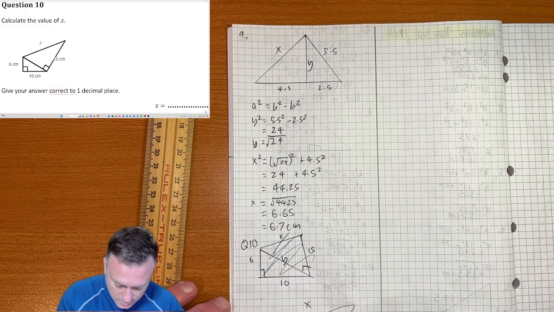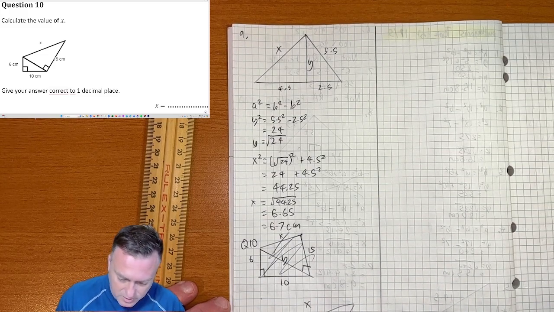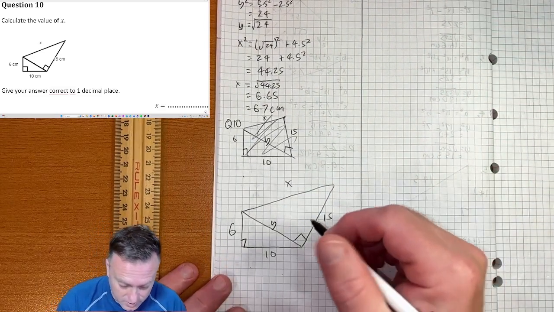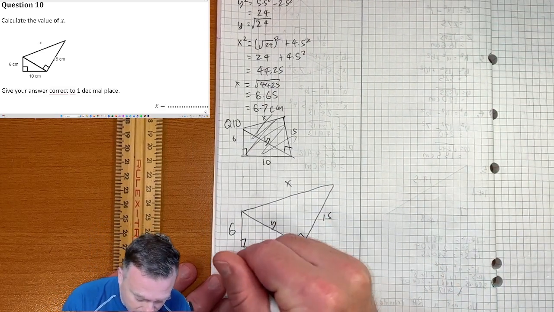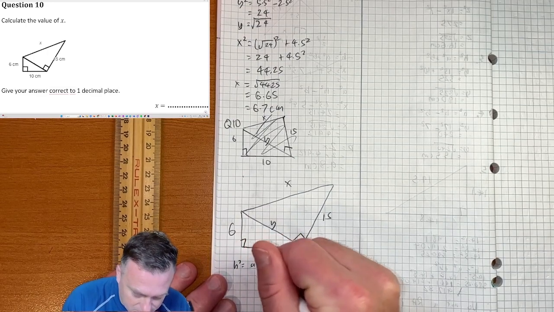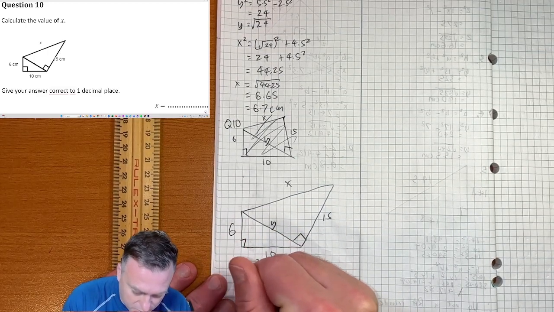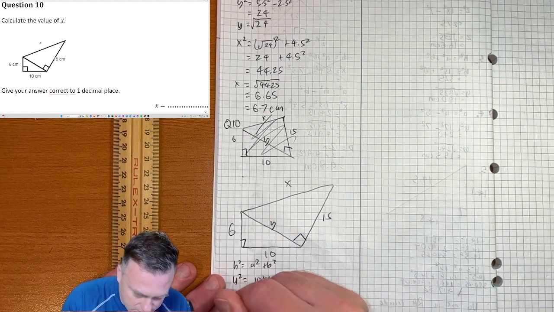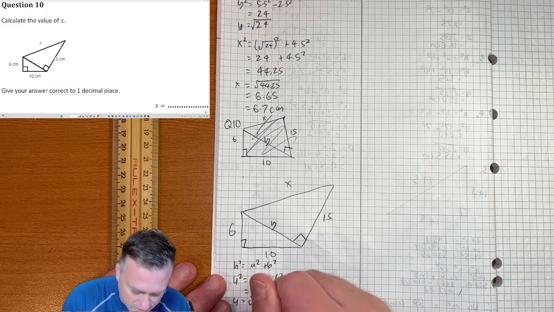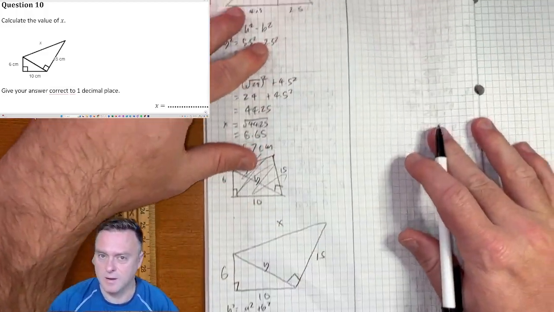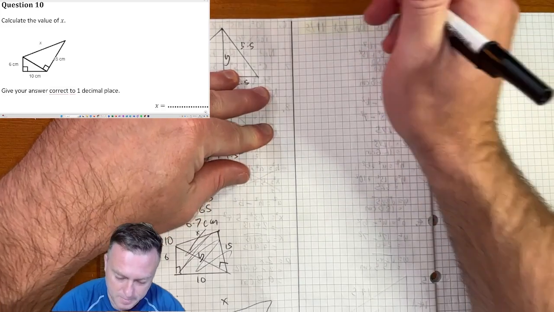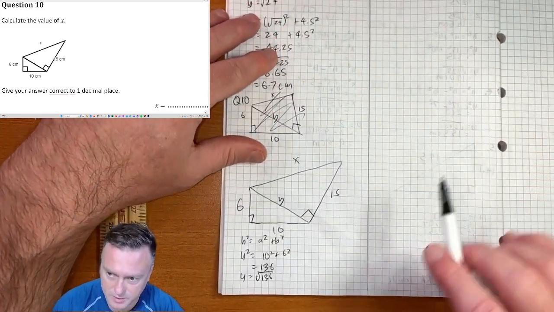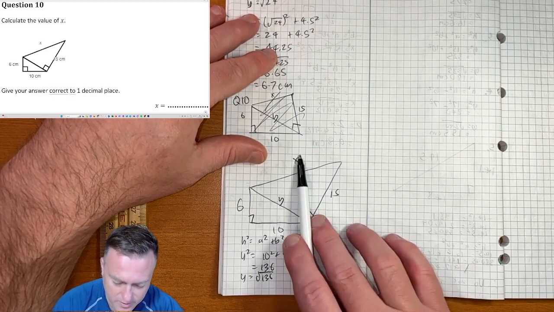Got 6, 10, and we want to find that one first, and then we can find that one. So hopefully that makes sense. So to find y, that's going to be h squared equals a squared plus b squared. So therefore y squared equals 10 squared plus 6 squared, which gives us 136. So y equals the square root of 136. And again, going to leave it like that for the next bit. So then up here, in this diagram, we can now find that.